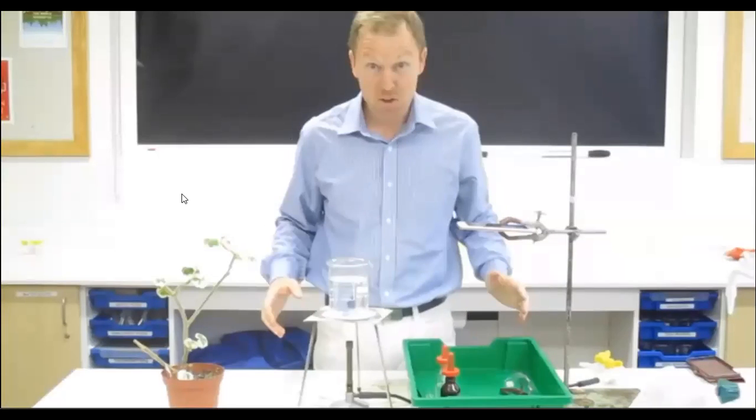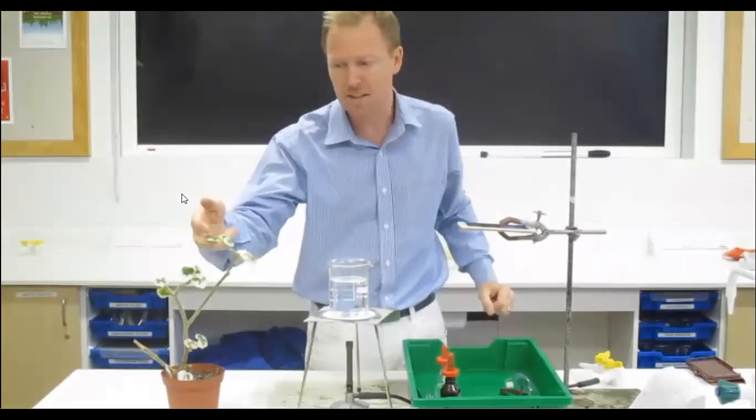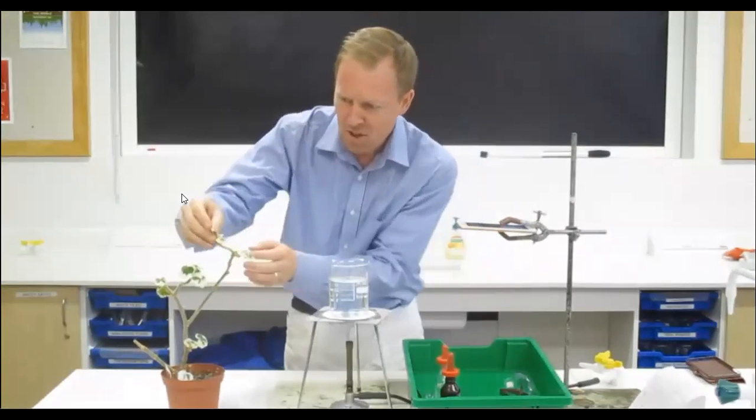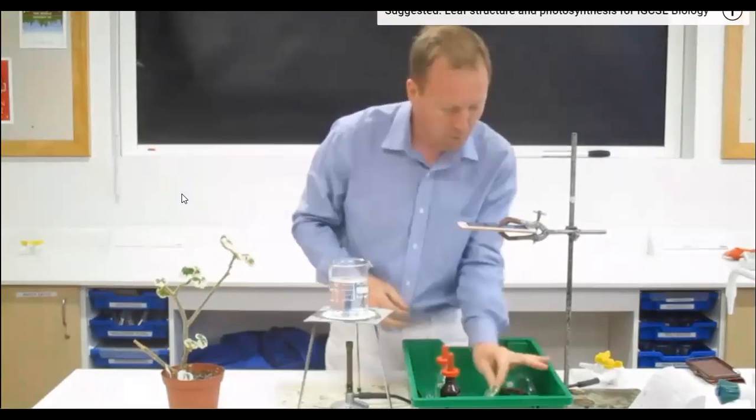Hi, today what we're doing is we are testing a leaf for starch. We're testing a variegated leaf, and that is one which has chlorophyll in some bits and not in other bits. I'll just put it there so you can see.